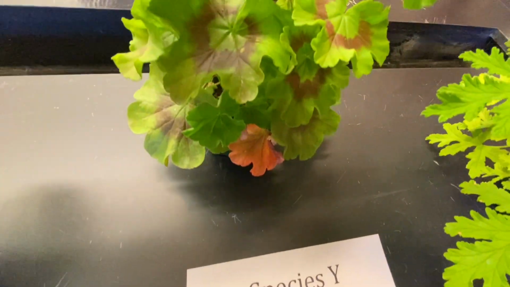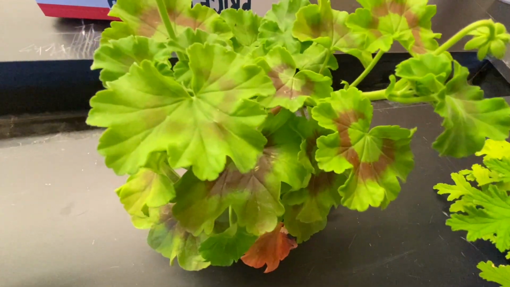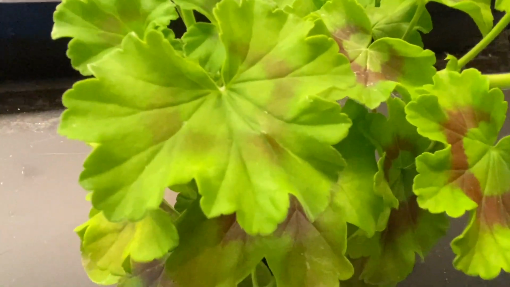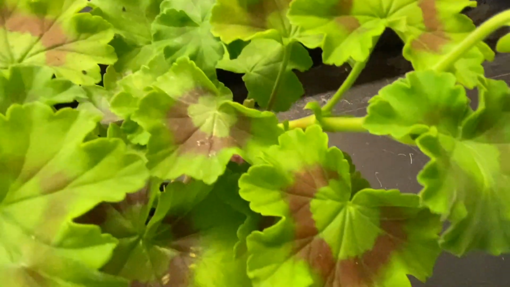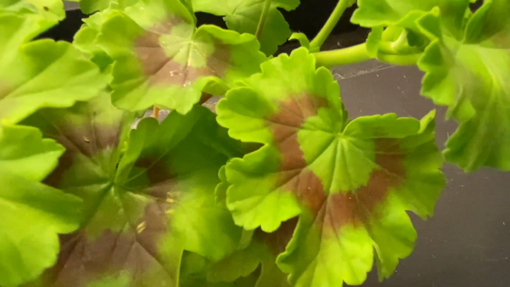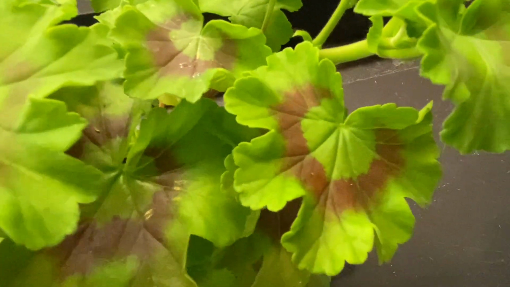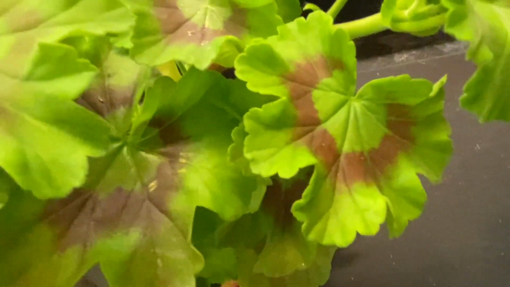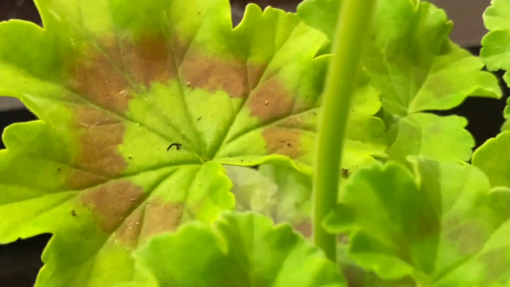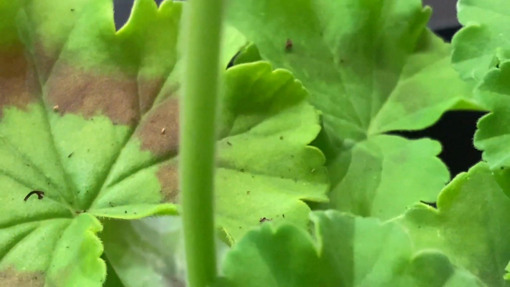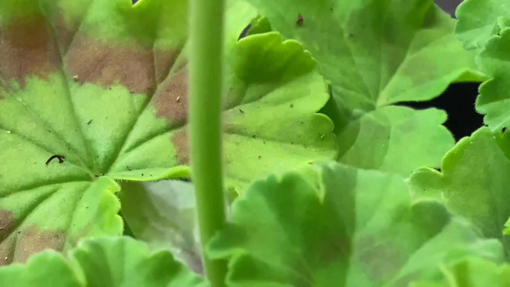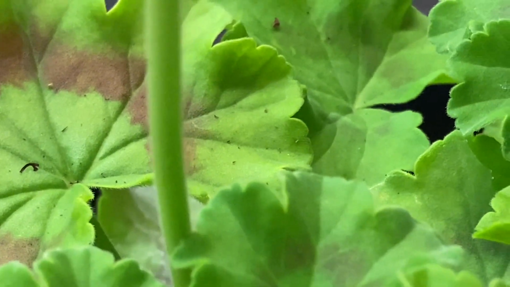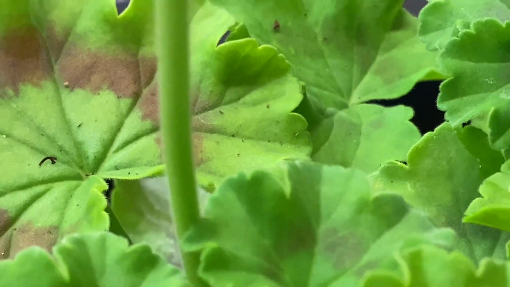Species Y has that broad leaf once again, somewhat soft, rounded borders, but look at each of the leaves. Each leaf seems to have a red or a purplish ring around the center of it. To be fair, once again, let's look at the stem. Sorry about the box in the background there. A little bit fuzzy, but not as much as Botanicurus, I'm sorry.